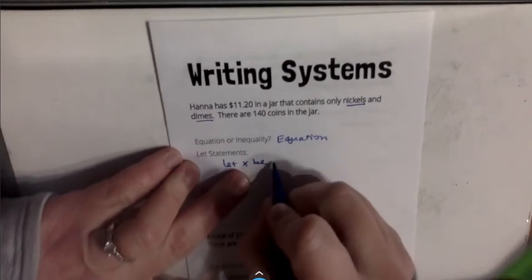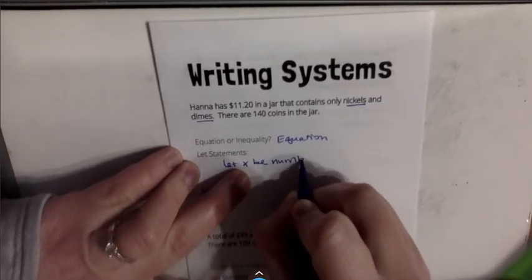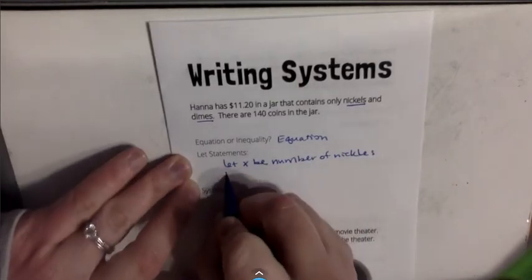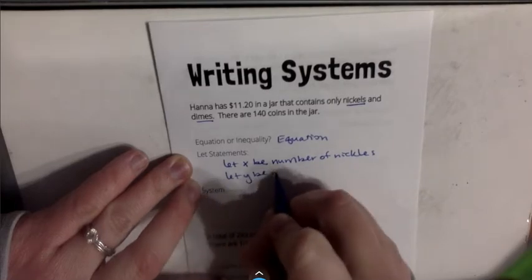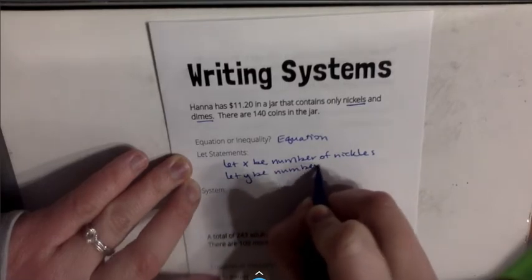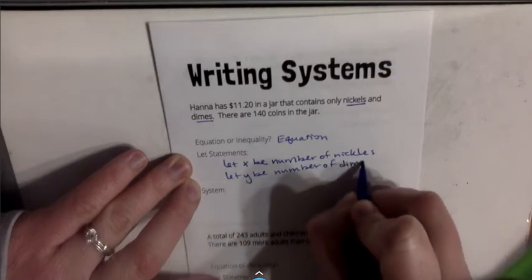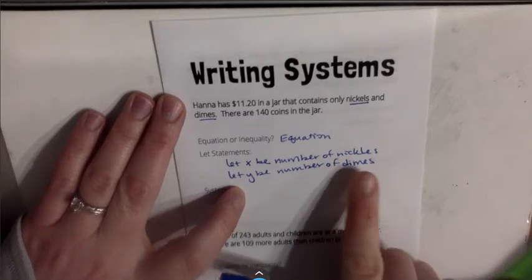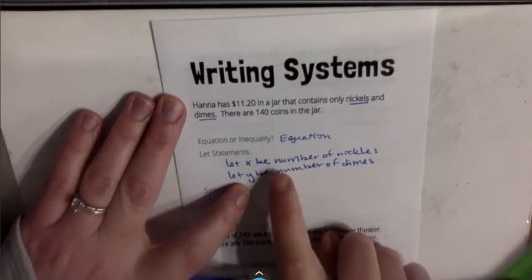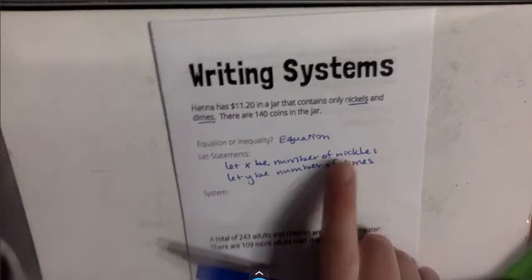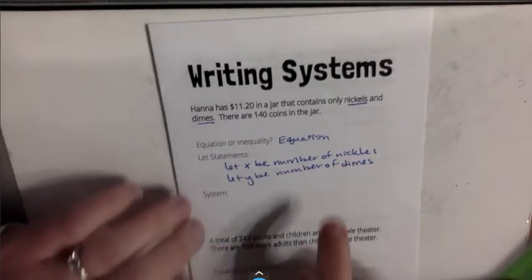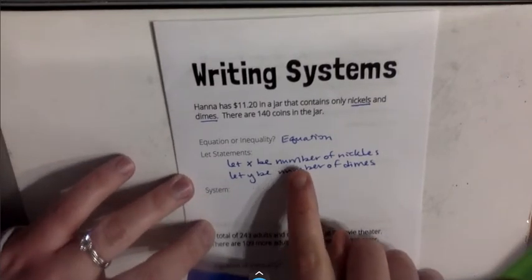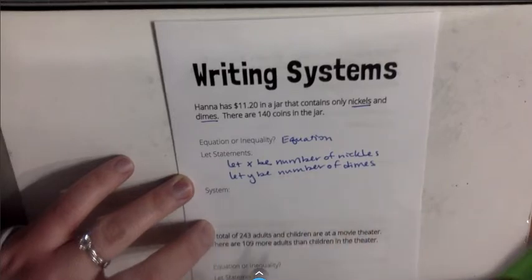So let x be the number of nickels, and then we'll say let y be the number of dimes. Now note, I am not saying the amount that nickels are worth or the amount dimes are worth. I am saying the number of nickels. Having 5 nickels would mean I have 25 cents, or 5 dimes would mean I have 50 cents. I need the number of nickels and the number of dimes to be x and y.